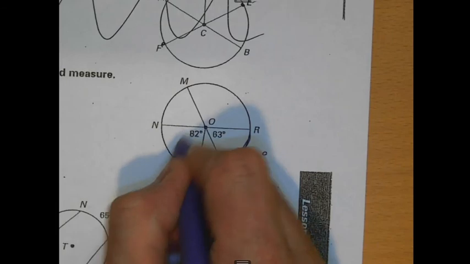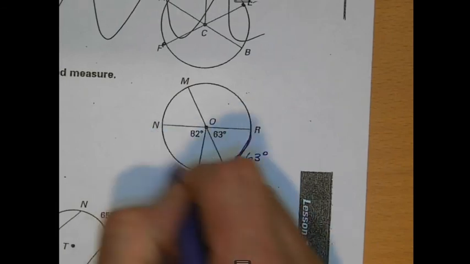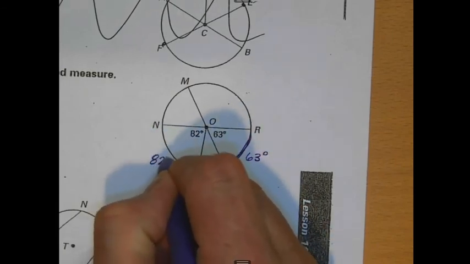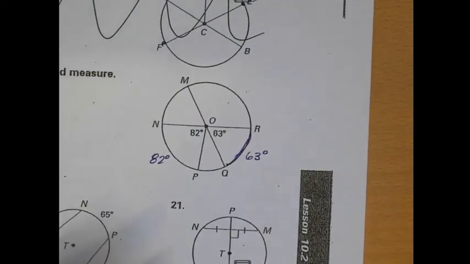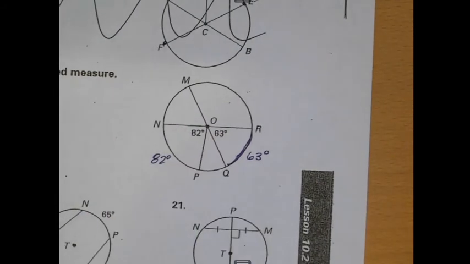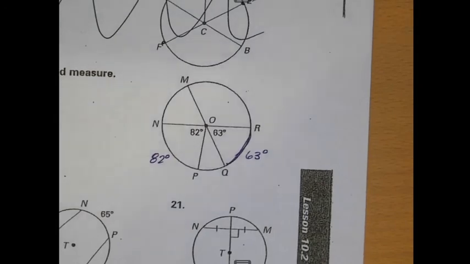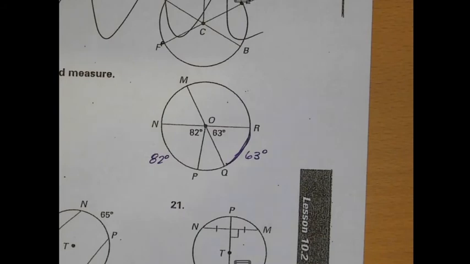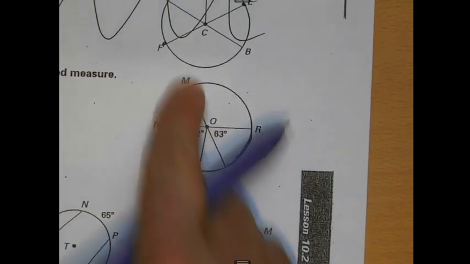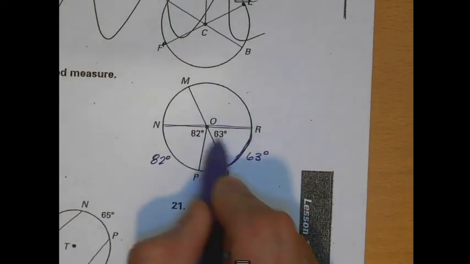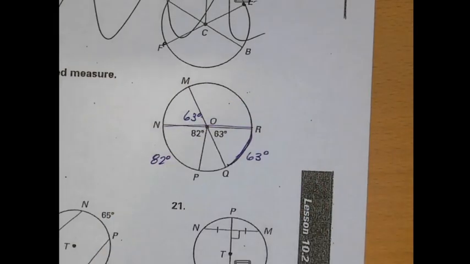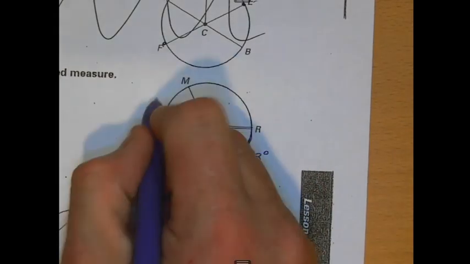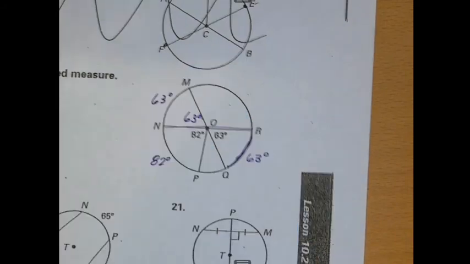If I know that the central angle NOP is 82, then I know that this is 82 degrees. I need to find some other things. I don't know whether that's a diagonal or a diameter, but it appears to be. I also have vertical angles right here. Remember those? So this would be 63 degrees, which would make this 63 degrees.